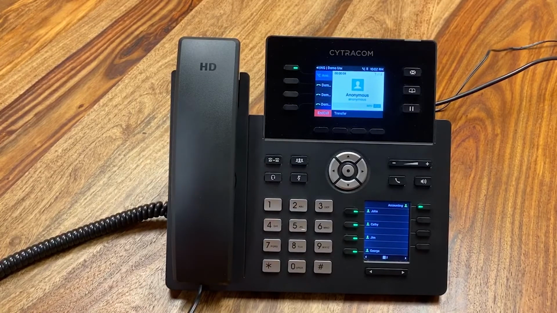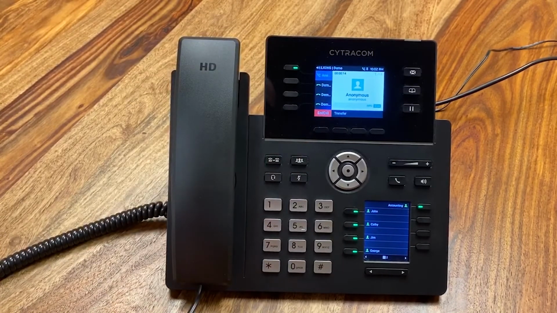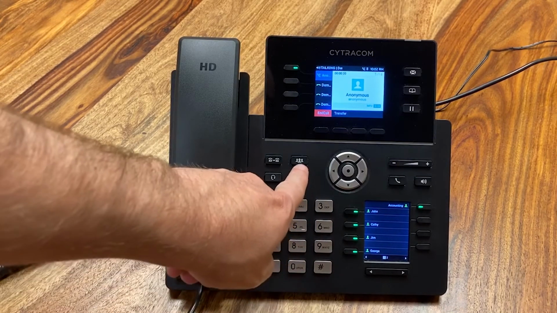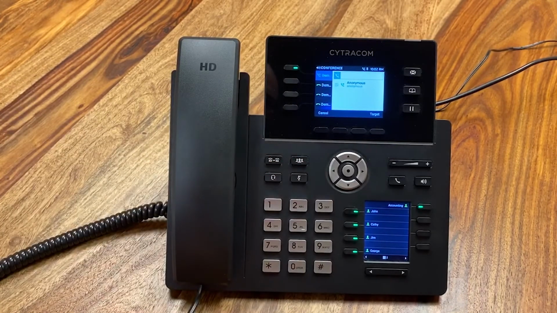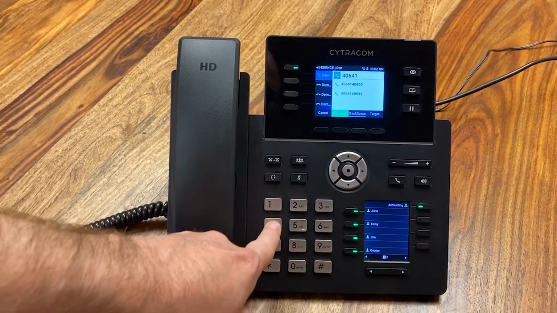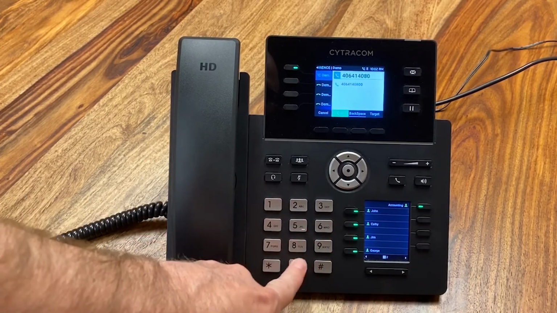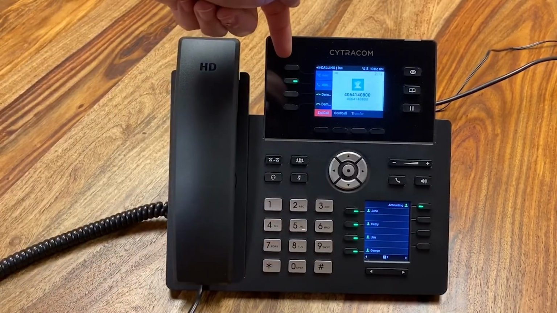Okay, I'm going to show you how to do a conference call. So we already have a caller active right now on the line. So what we're going to do to conference in with a different number, we're going to hit the conference button right here. We're going to dial the number that we want to also bring into the conference. And dial. It automatically put this first caller on hold.